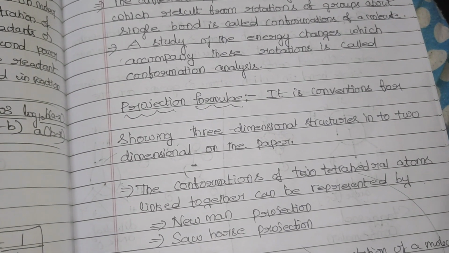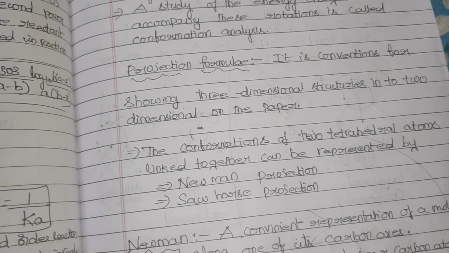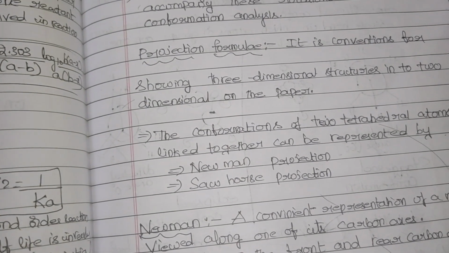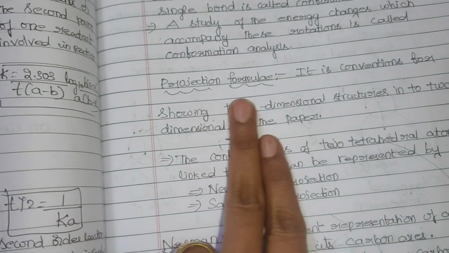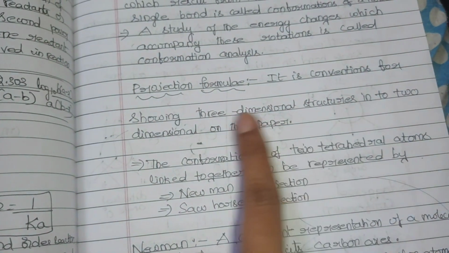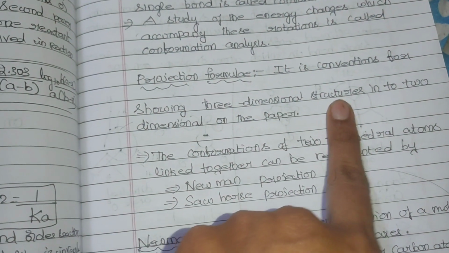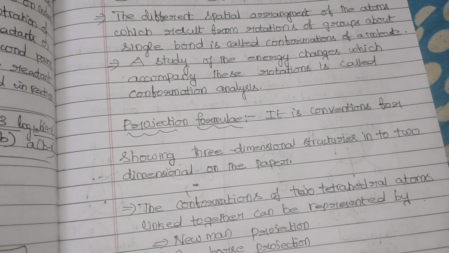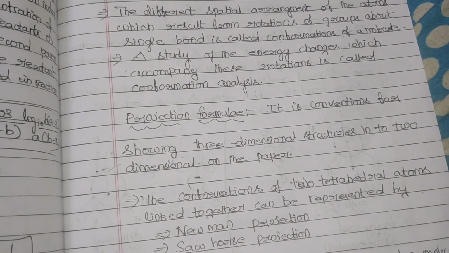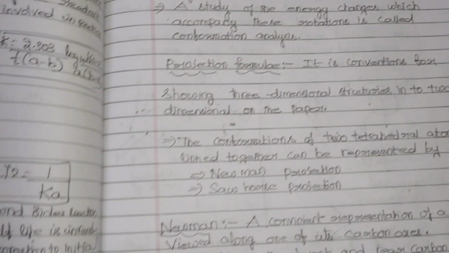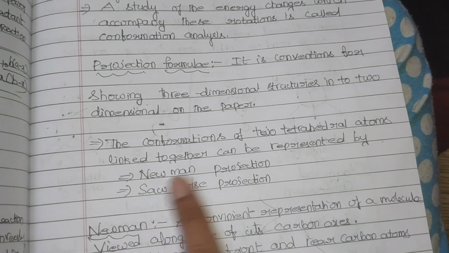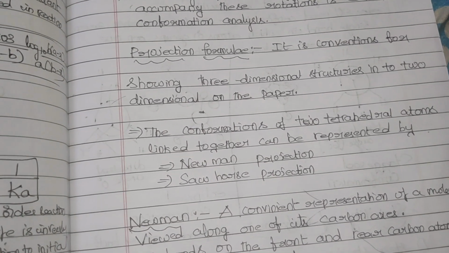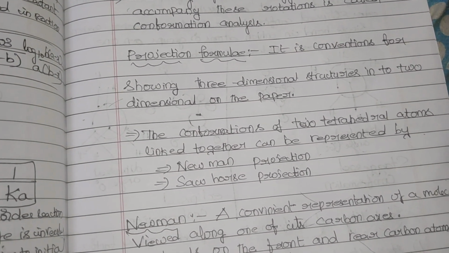This conformational analysis is given by so many formulae or theories. First is the projection formula. These are conventions for showing a three-dimensional structure in two dimensions on paper. So the conformation of two tetrahedral atoms linked together can be represented by two projections: the Newman projection and the Sawhorse projection.